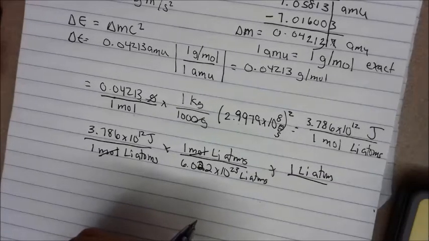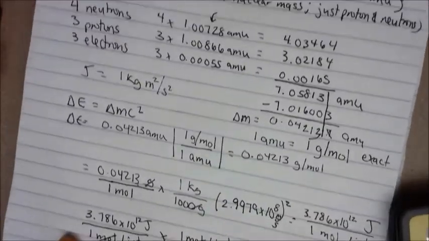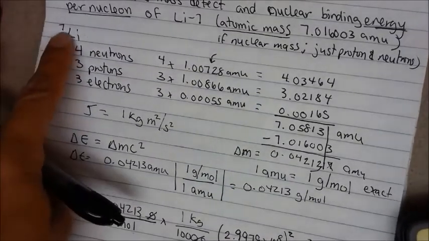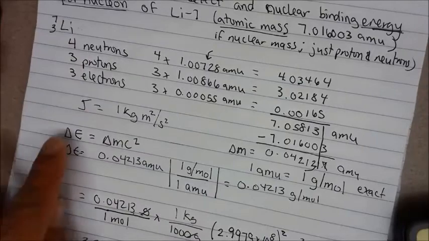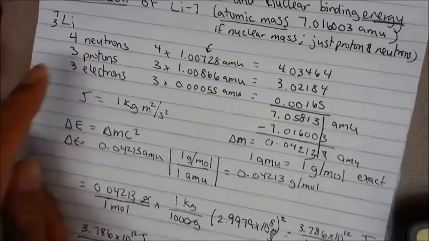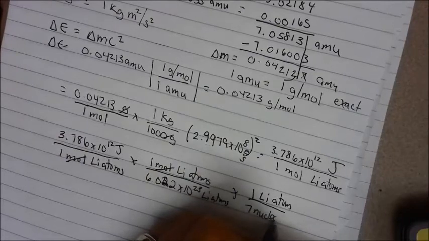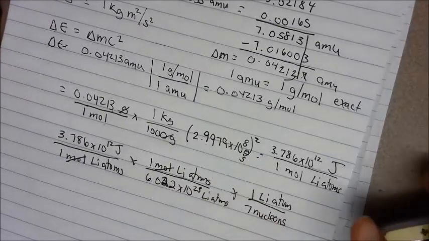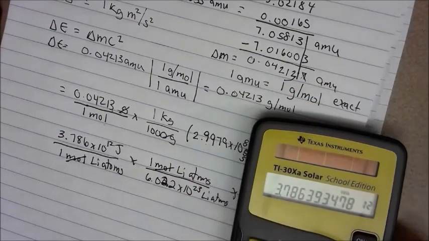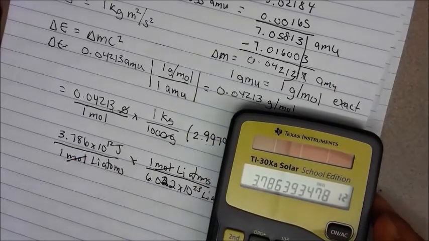Since it says per nucleon. Nucleons include neutrons and protons. We looked up earlier, we can tell from the mass number that there are 7. We could also get that from adding the neutrons and the protons. Now notice I left my number in the calculator so I can just continue inputting.